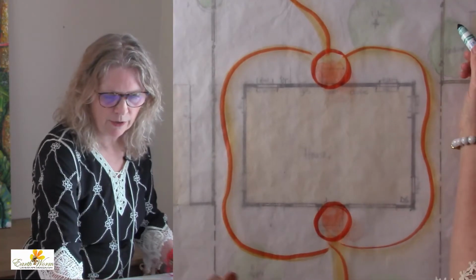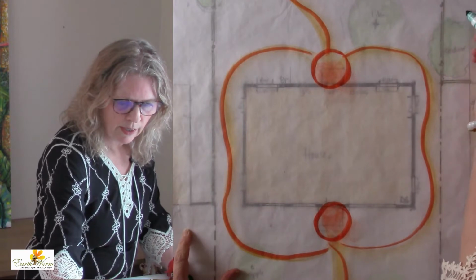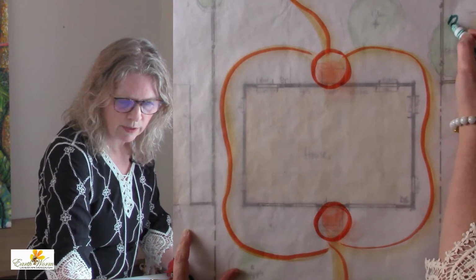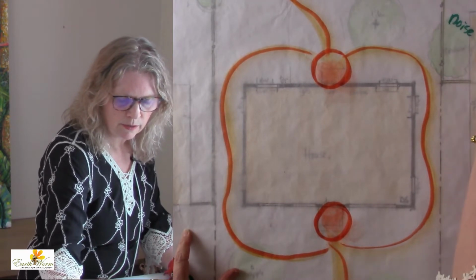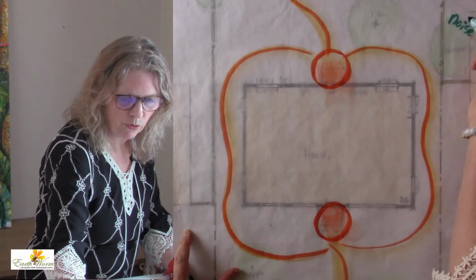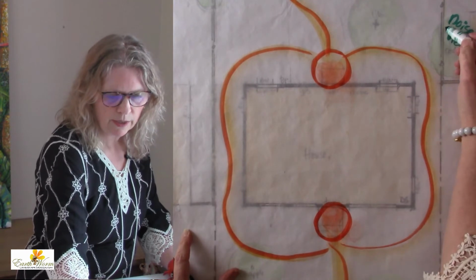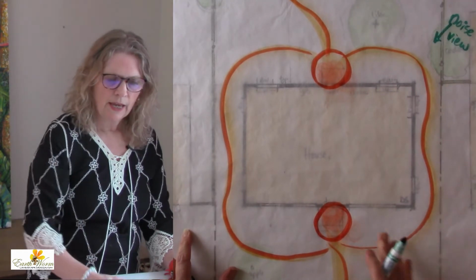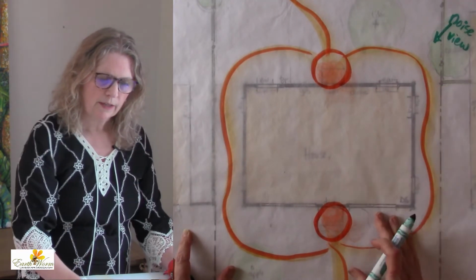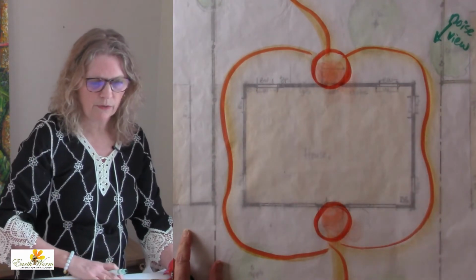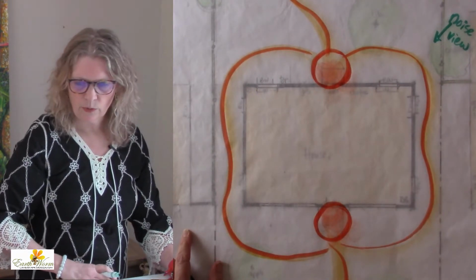So if the neighbors have, for example, this hot tub over here, we may want to emphasize that we want some noise control or some view control, and we're just going to write a couple of words like that, just outside of the property lines so that they're not interfering with kind of how the design is going to unfold.